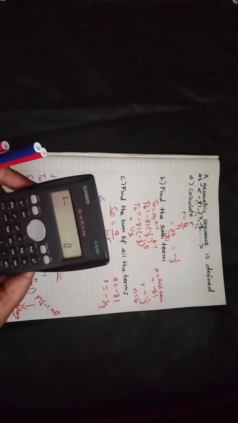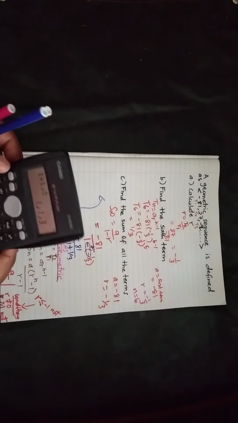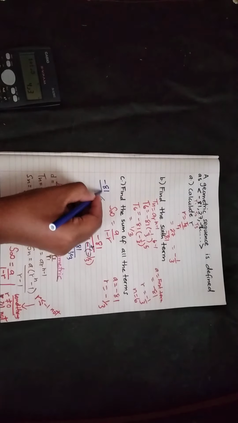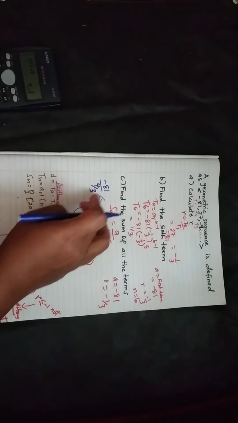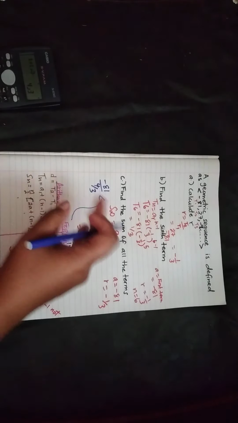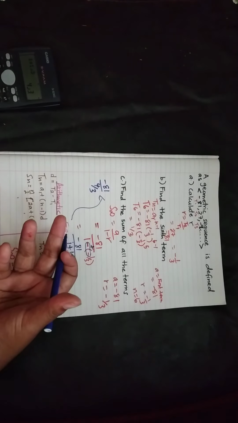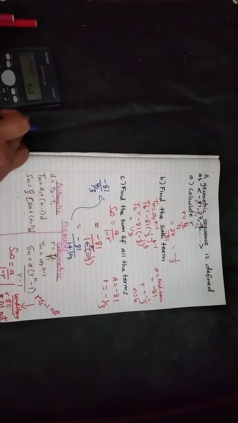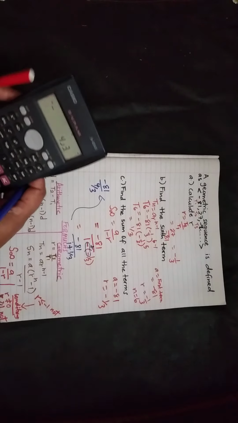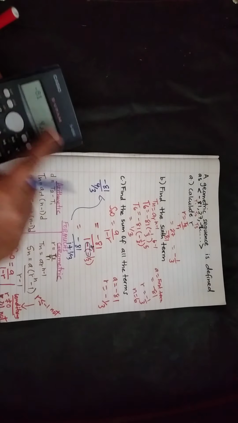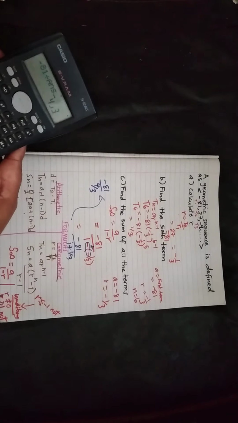So it is negative 81 divided by 1 plus 1/3. So what is 1 plus 1/3? Let's go step by step. It's 4/3. So that means negative 81 divided by 4/3. You can press this in the calculator, or there's a rule: when we divide by a fraction, we multiply by its reciprocal. But let us solve it using the calculator first. So it is 4/3, then negative 81 divided by the answer.